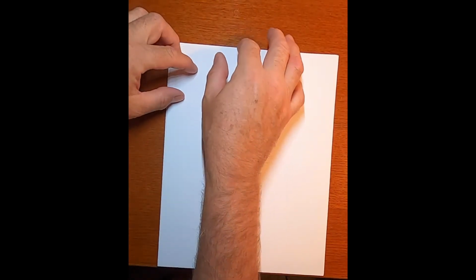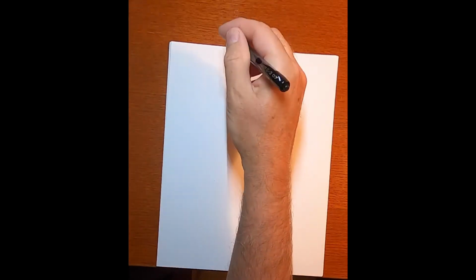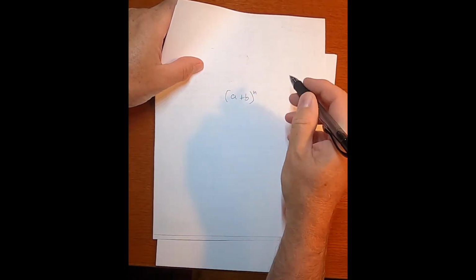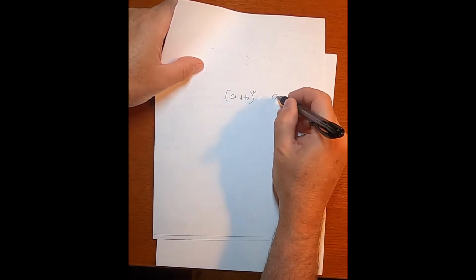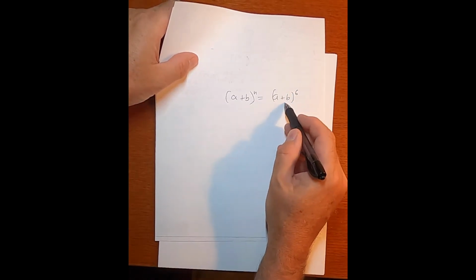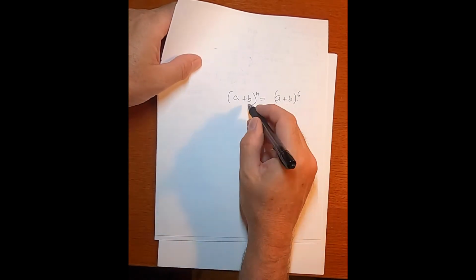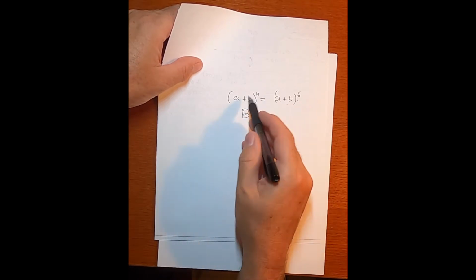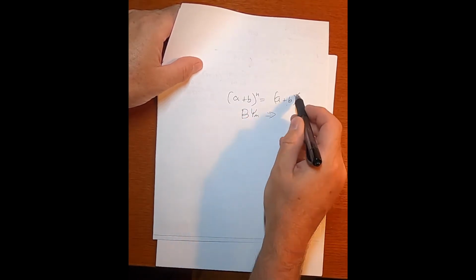You could actually expand something that looks like this. If you have, say, a plus b to the n, and say this was a plus b to the 6th power, this would be a bit of a job. But with the binomial theorem, you can use that to expand these terms.